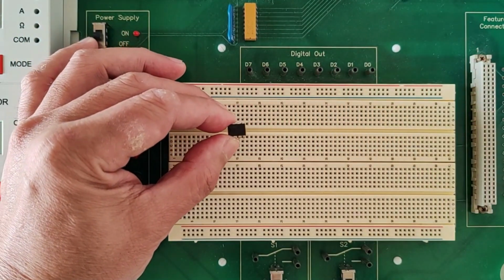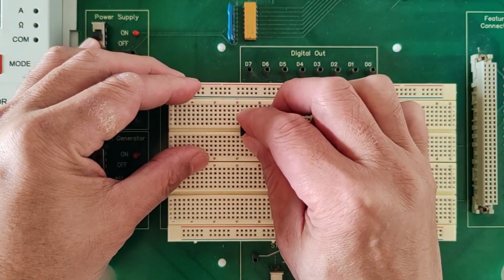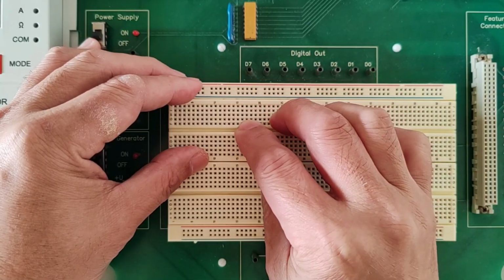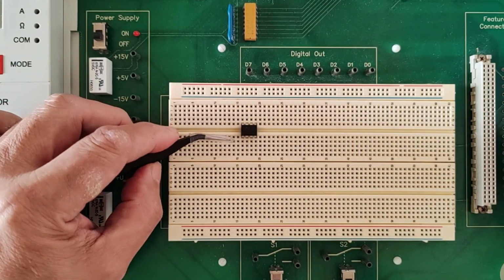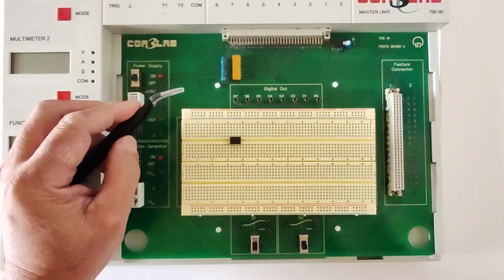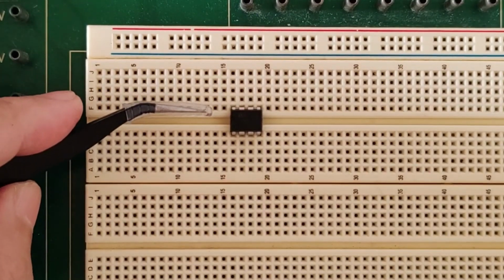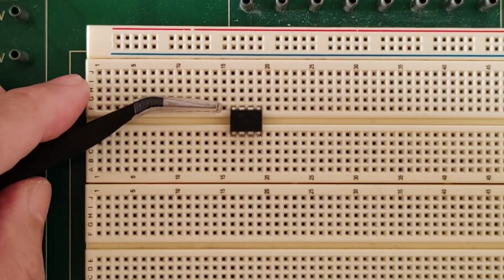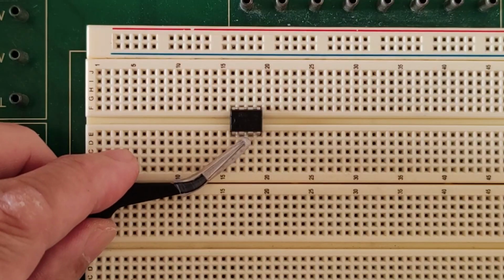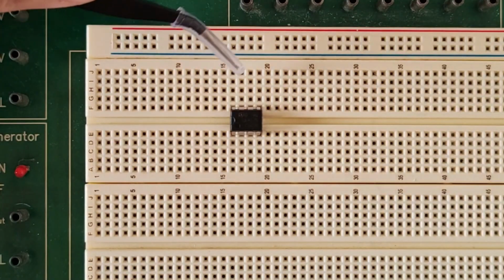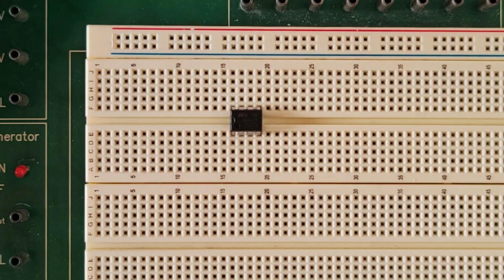Now, let me try to find the place on the board for this one. Maybe somewhere here would be fine. Push it there. As I've said earlier, the notch of the IC is here on the left-hand side, which means pin 1 is here, down: pin 1, pin 2, pin 3, pin 4. Then pin 5 is at the top: pin 5, pin 6, pin 7, pin 8.